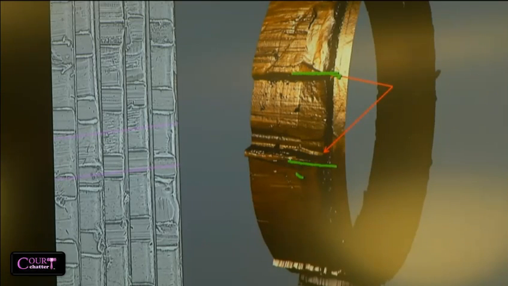And down through here. There's also microscopic agreement in between these areas here as well. You see the striated marks going through here. And so there's a lot of agreement on this land impression here.